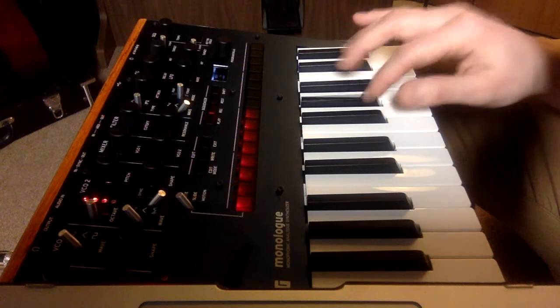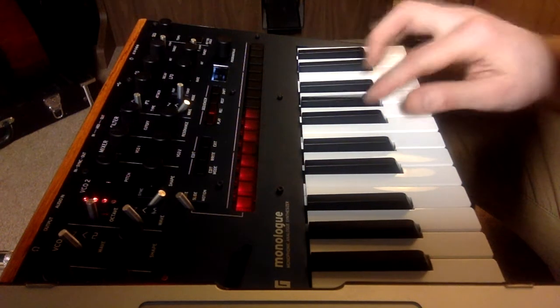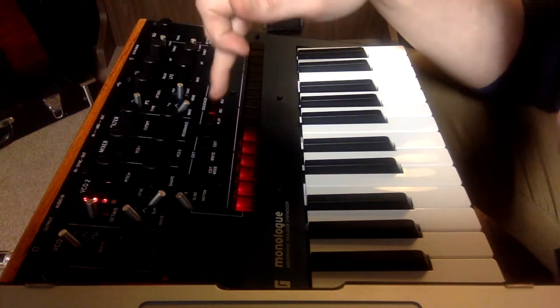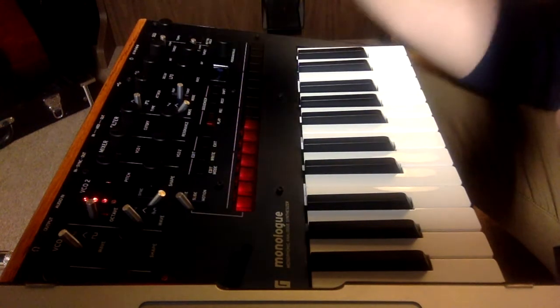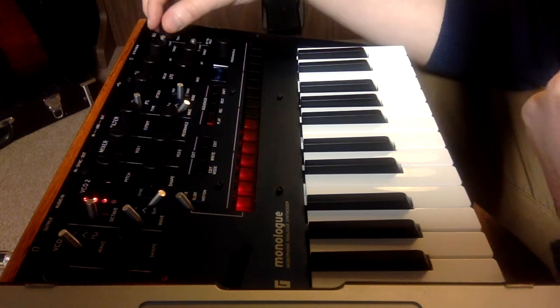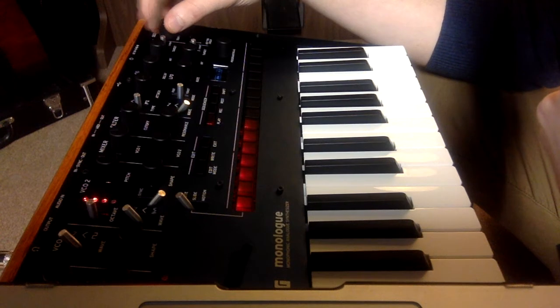And we'll change this down to 7 and just play it there. So then, let's get this to a reasonable tempo.